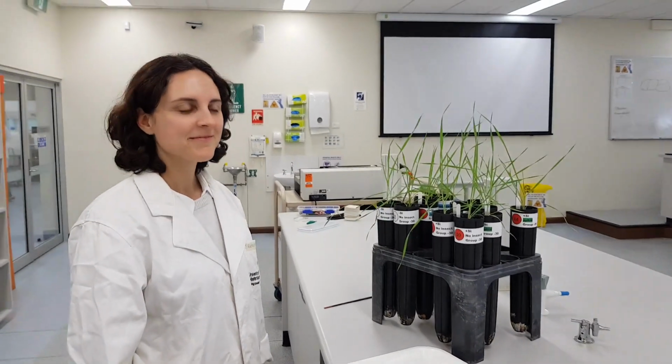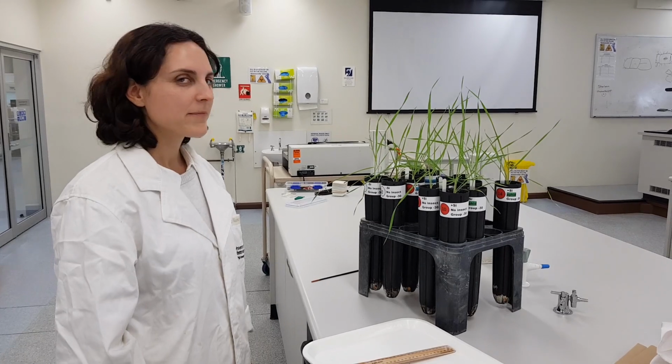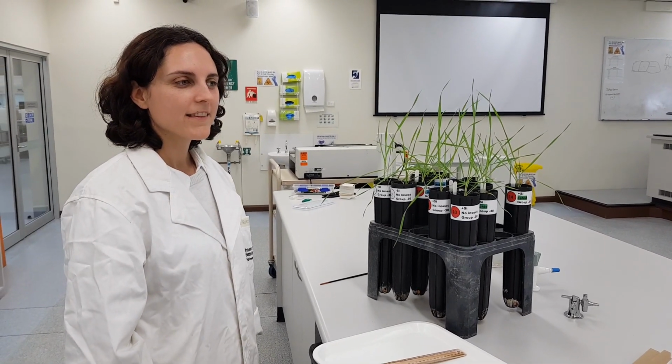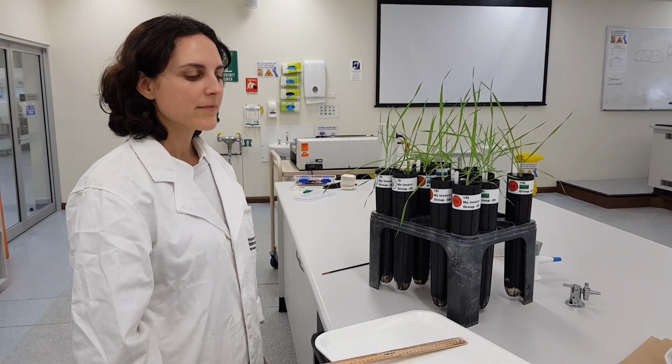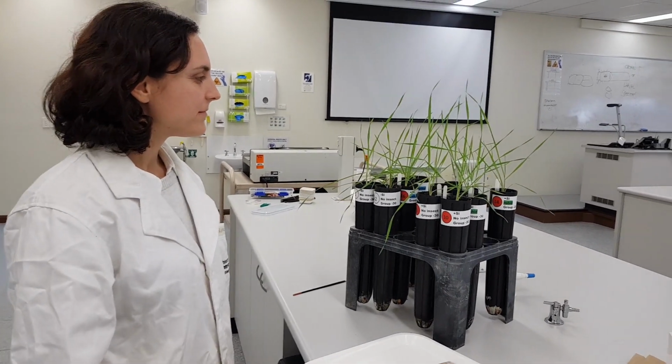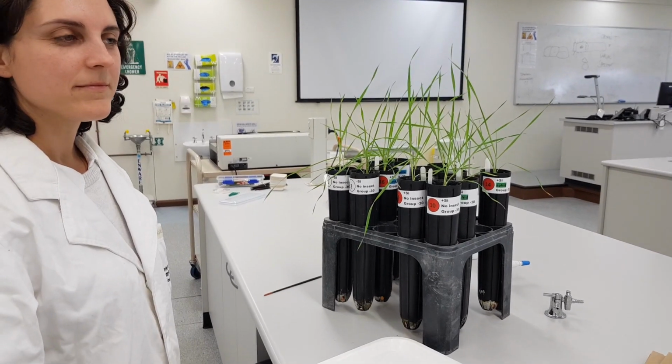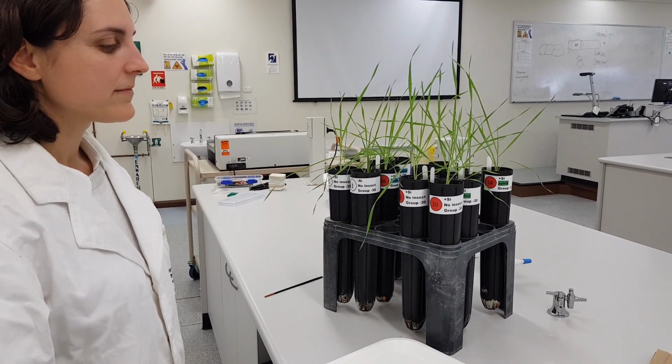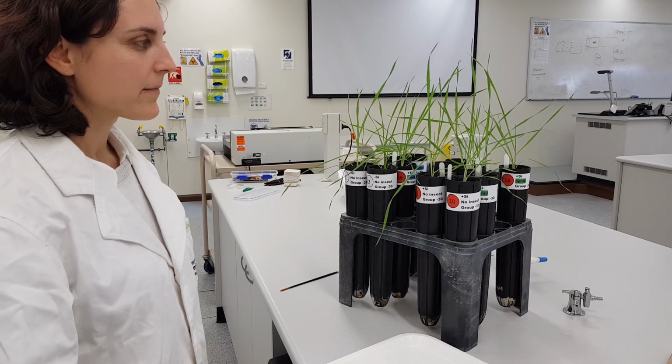Okay, so this week you're going to set up your practical experiment that you're going to use to write up your assessed practical report. So today you're going to be provided with 8 wheat plants. So these are the ones that we're going to take some plant measurements from, and we're also going to inoculate some of them with caterpillars.